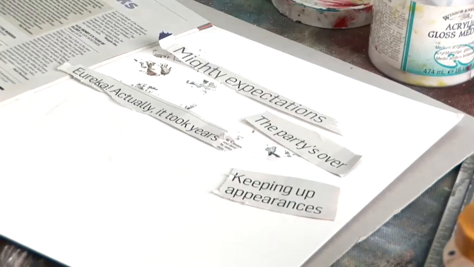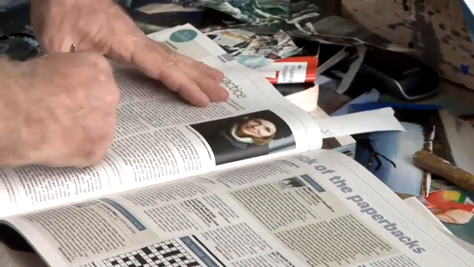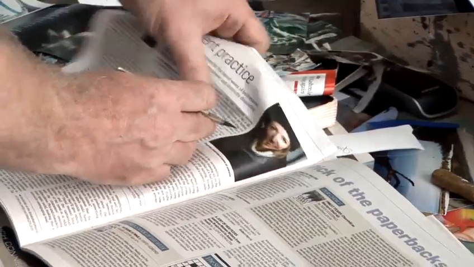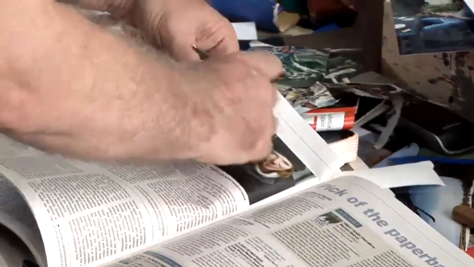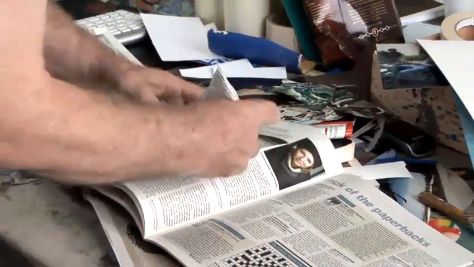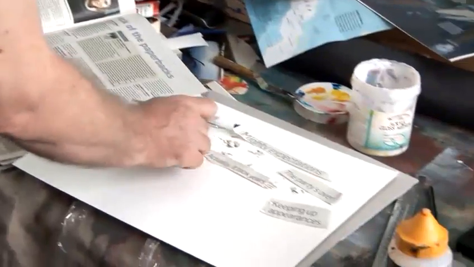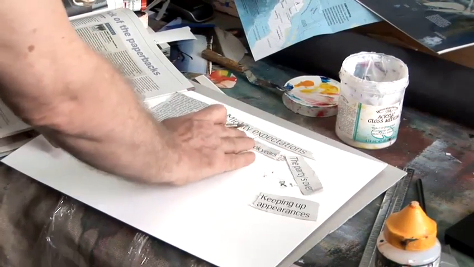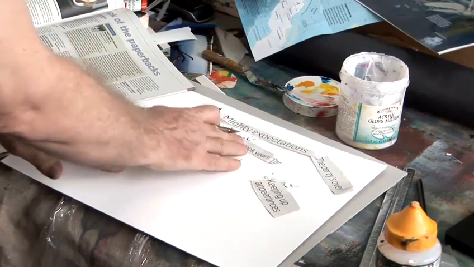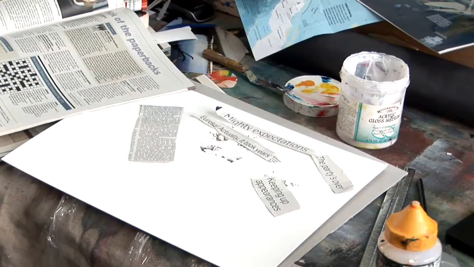Or maybe you want to use a little bit of text in this that makes some sense to the headline that you're using. And you could create your collage in that way.